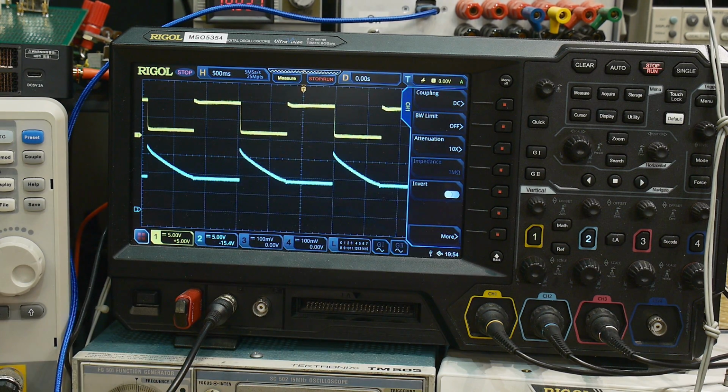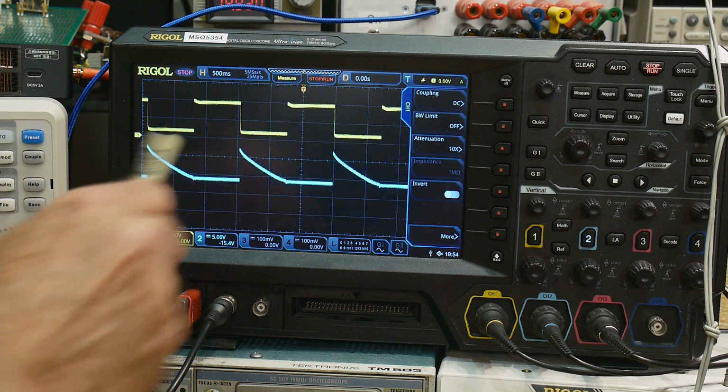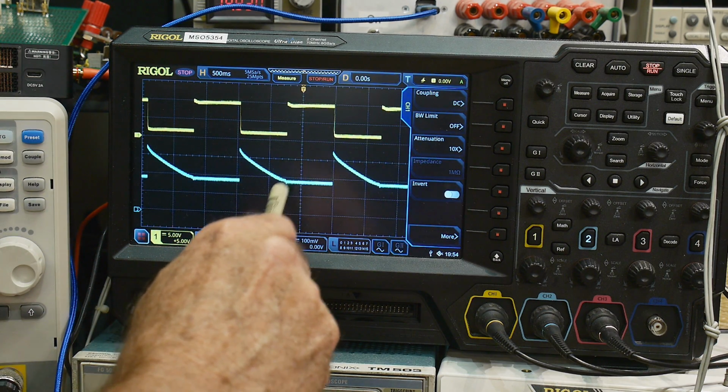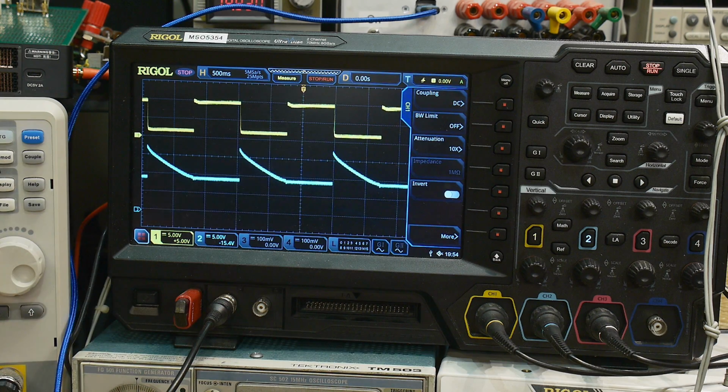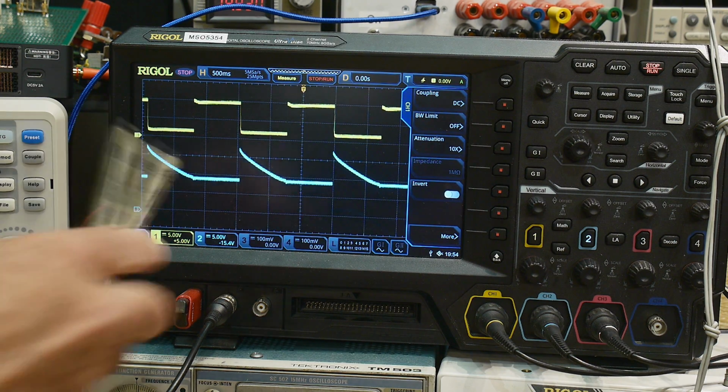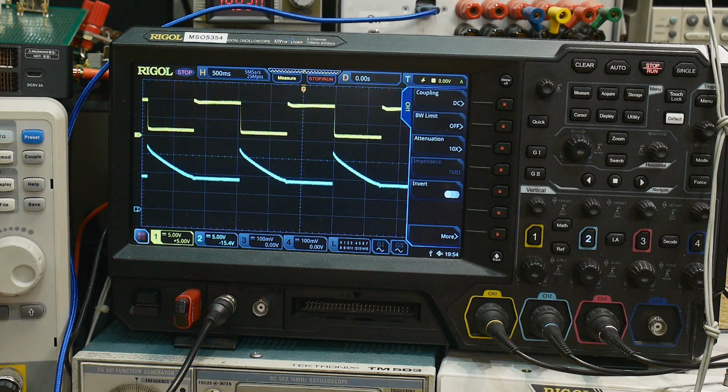That 100k ohms will bleed that capacitor down until it gets somewhere, where? Somewhere just below 10 volts. When it goes just below 10 volts, you'll start being able to draw current out of that base, and then that transistor will come on.